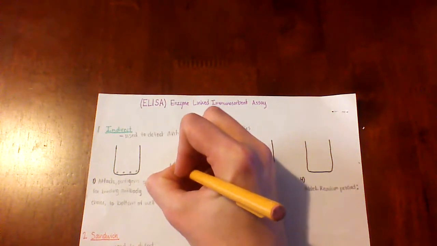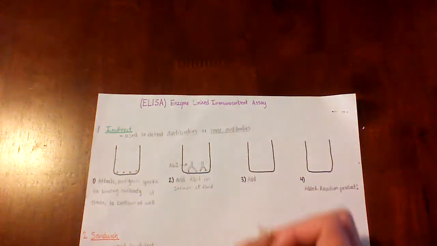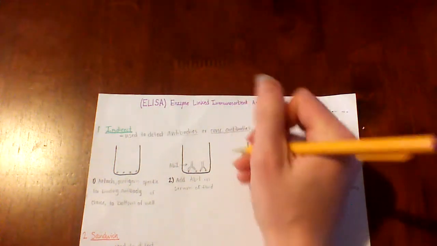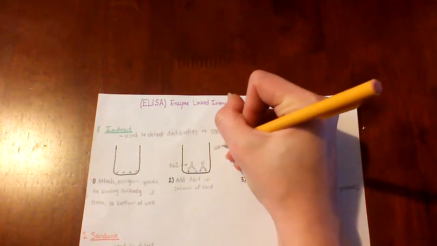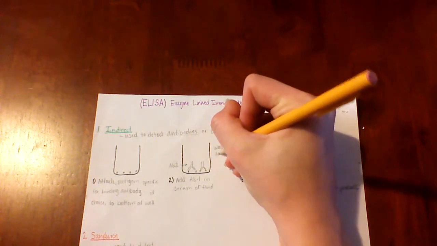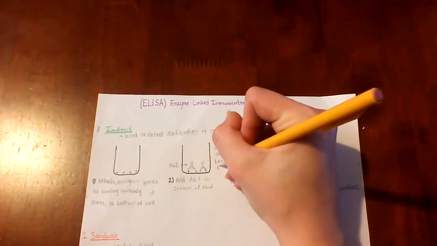So these are antibody 1, the primary antibody. So in between steps, wash away any free antibodies that may be floating around in the well.